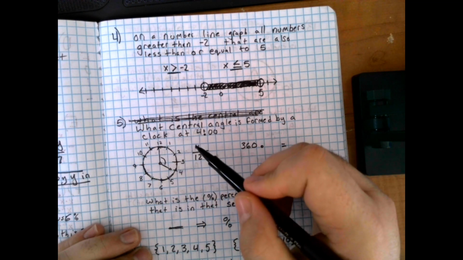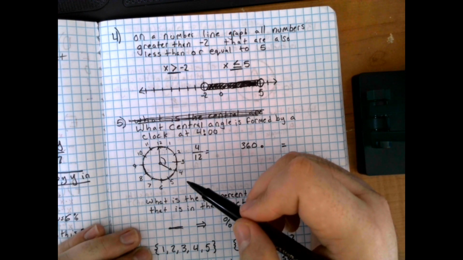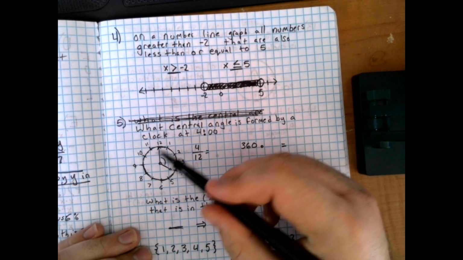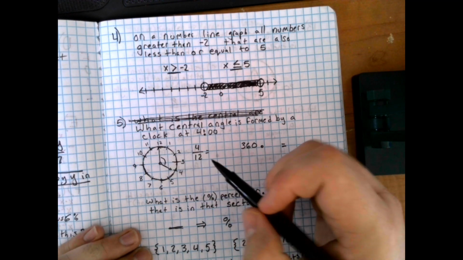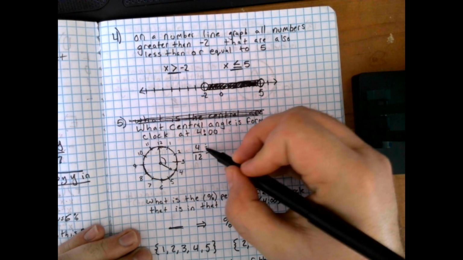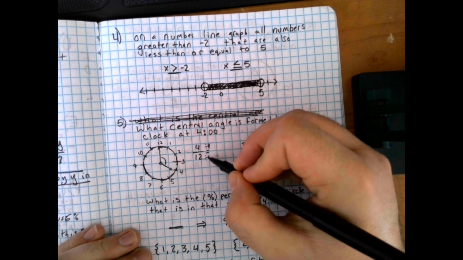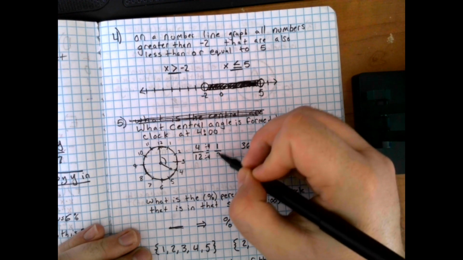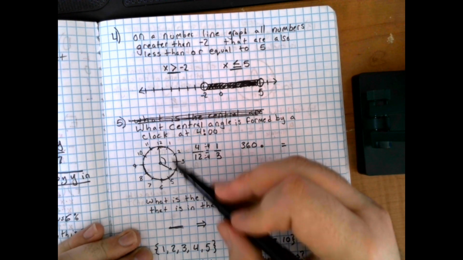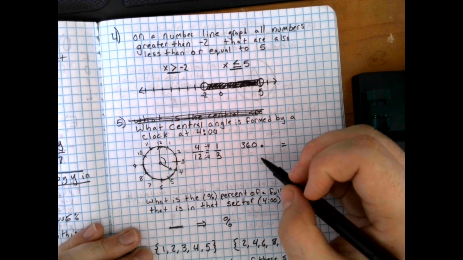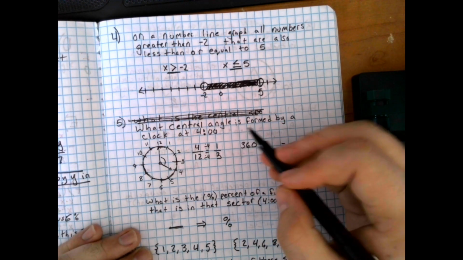How much of the clock has this gone past when it's gotten to 4? Well, it's 4/12 of the clock, which can be reduced by dividing by 4 on the top and the bottom to 1/3, meaning that this space has gone 1/3 around the clock. So a clock is a circle.